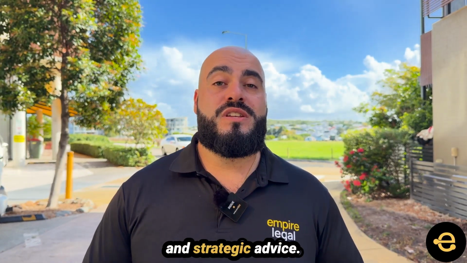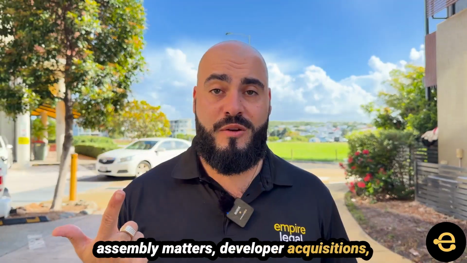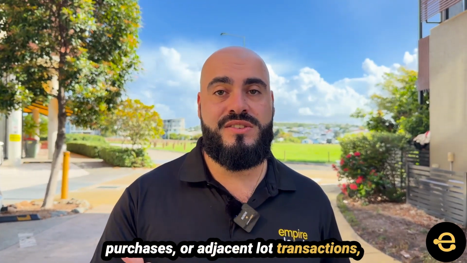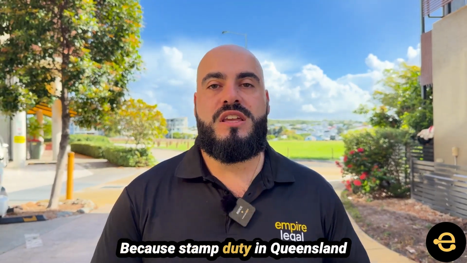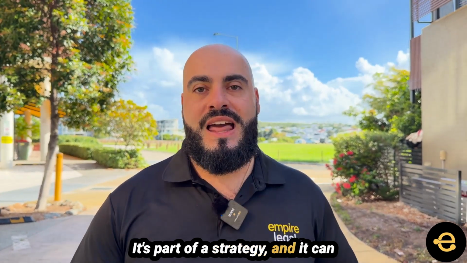Queensland Conveyancing and Strategic Advice. At Empire Legal, when acting on site assembly matters, developer acquisitions, multiple lot purchases, family group purchases, or adjacent lot transactions, we consider duty implications early. Because stamp duty in Queensland is not just a calculation exercise, it's part of a strategy, and it can materially affect your feasibility.